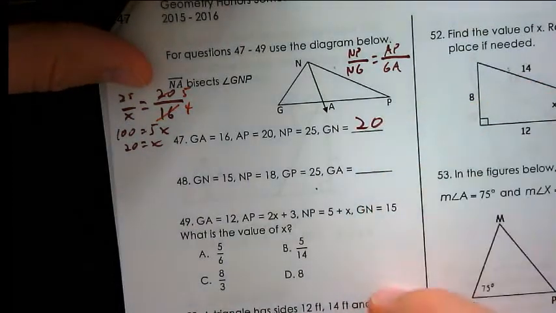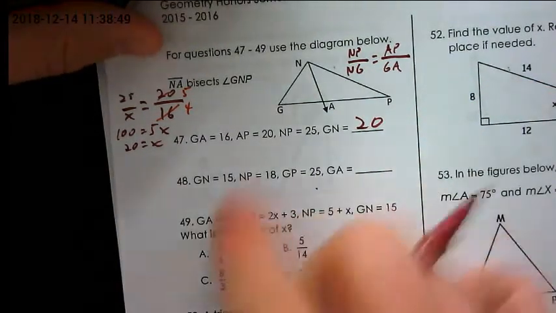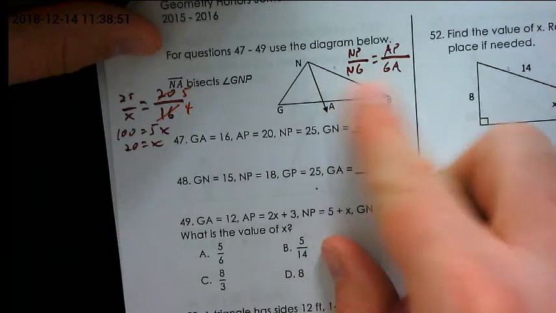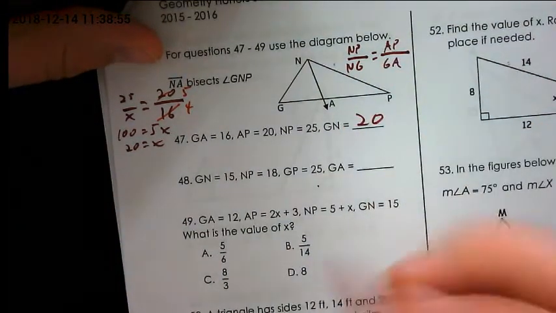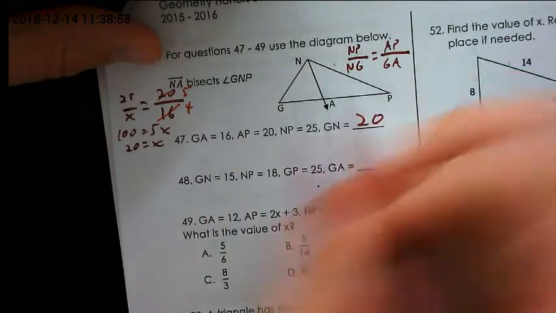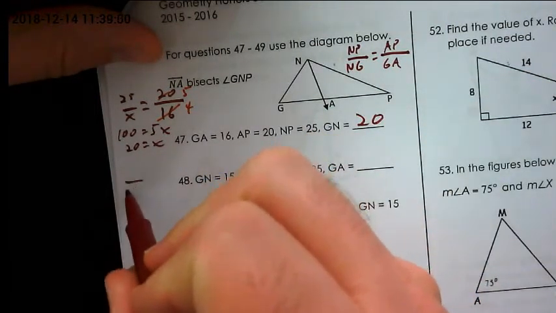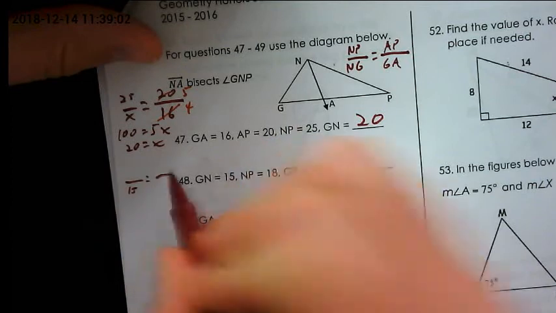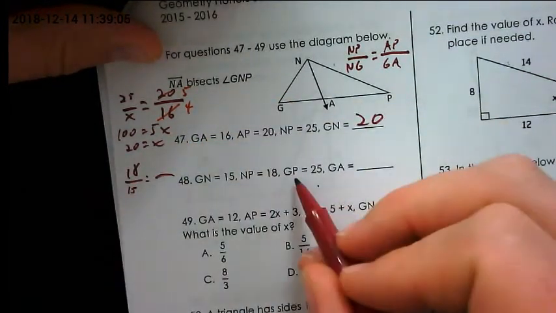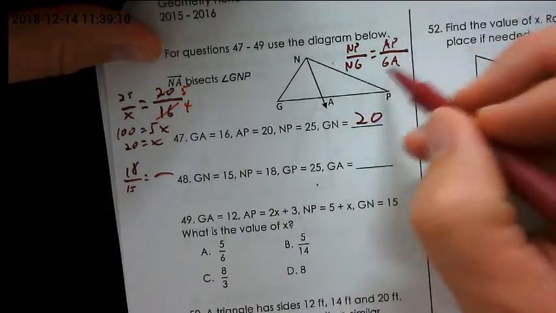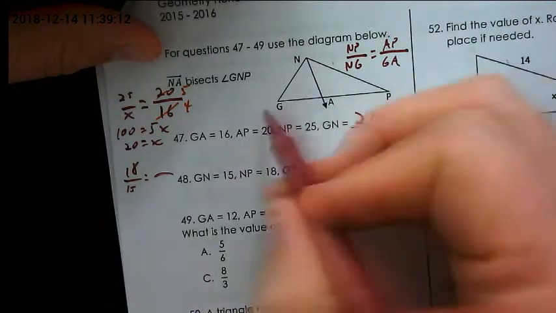So this one's 20. For 48, again, same setup. Since I already set it up in terms of the values I needed, I'm just going to plug into that again. NG, that was on the bottom, so 15. NP went on top, so 18. Now, this one isn't one of the values in here. This is this entire side.